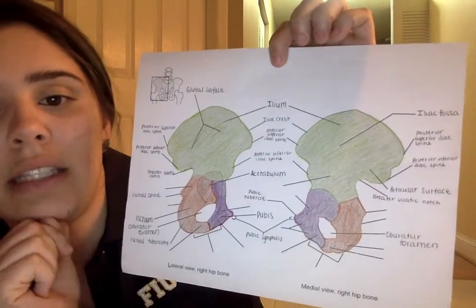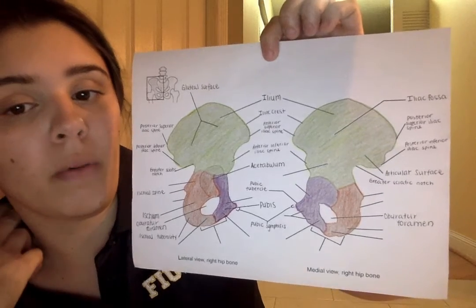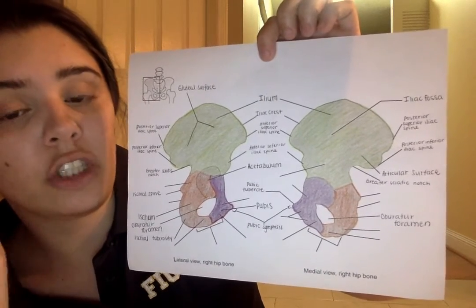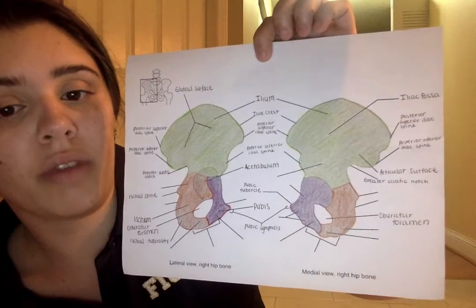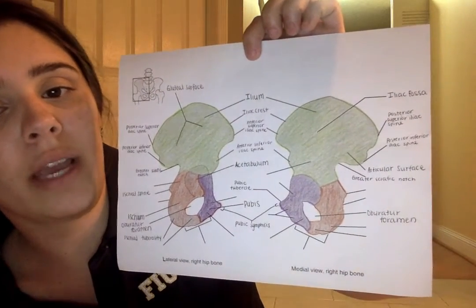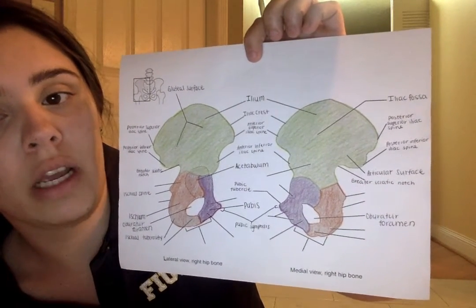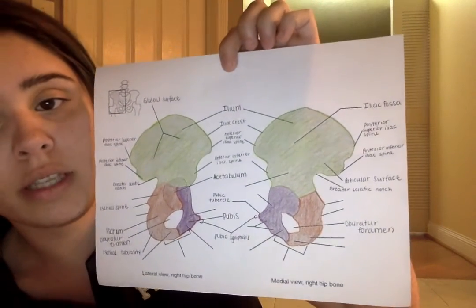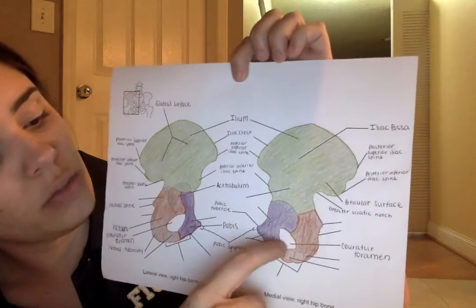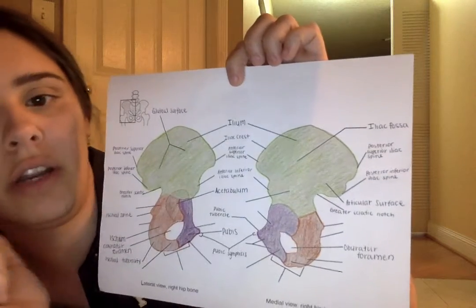Then the acetabulum is a cup-shaped opening right over here. It's located on each side of the pelvic girdle, formed where the ischium, ilium, and pubis all meet together, and into which the head of the femur inserts. Then we have the obturator foramen, which is the large opening created by the ischium and pubis bones of the pelvis, through which nerves and blood vessels pass, which is this white area right over here.